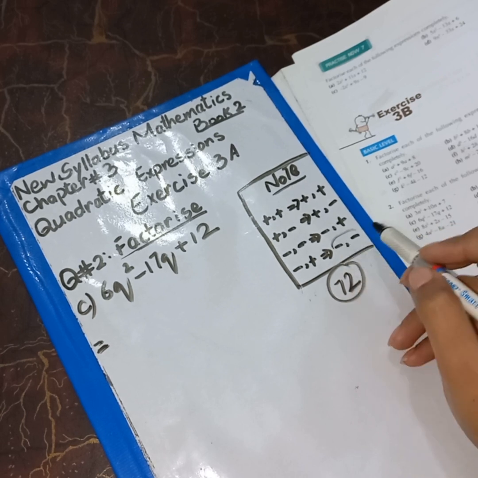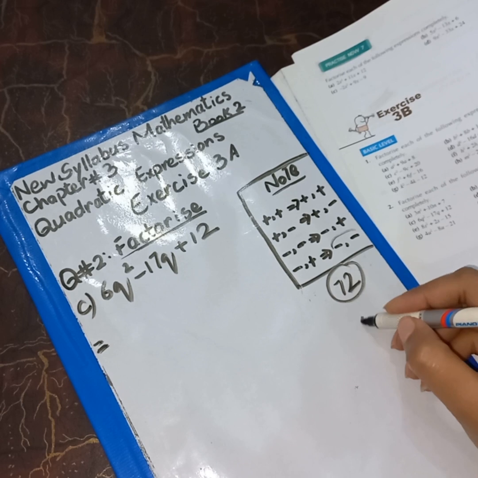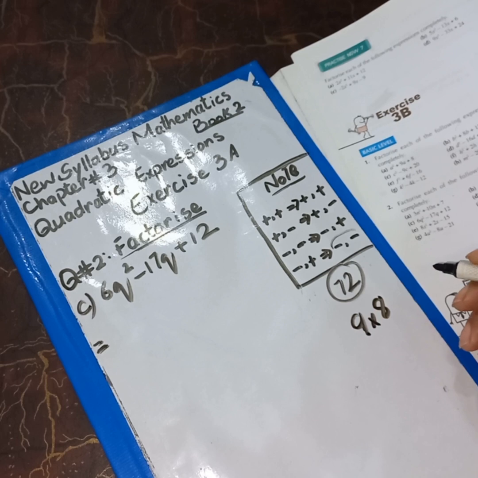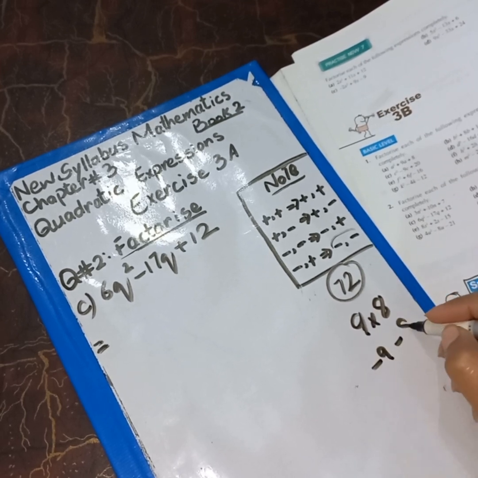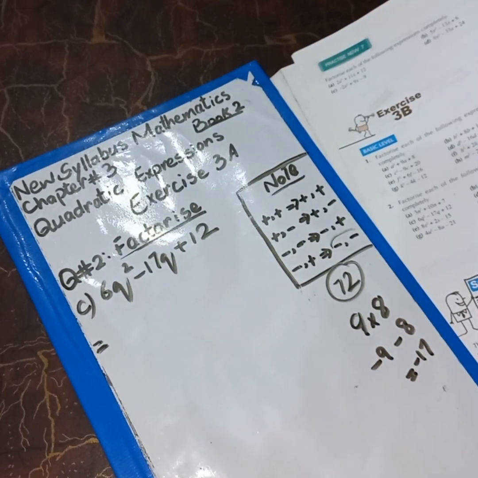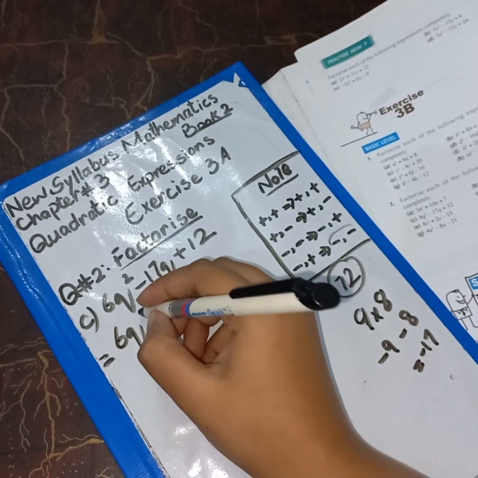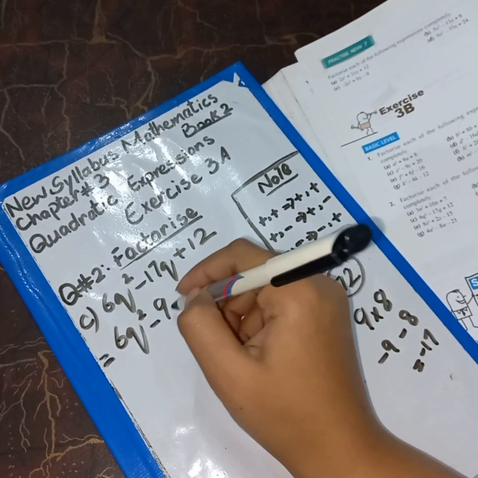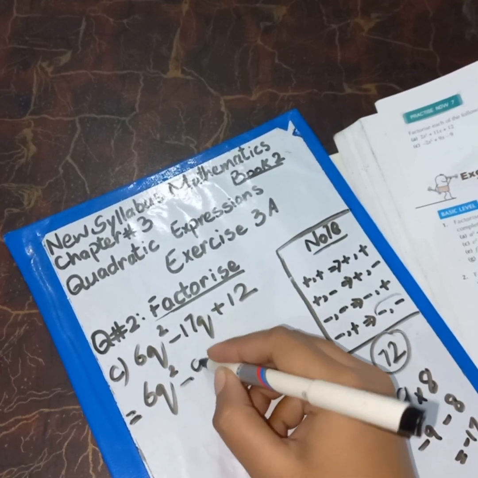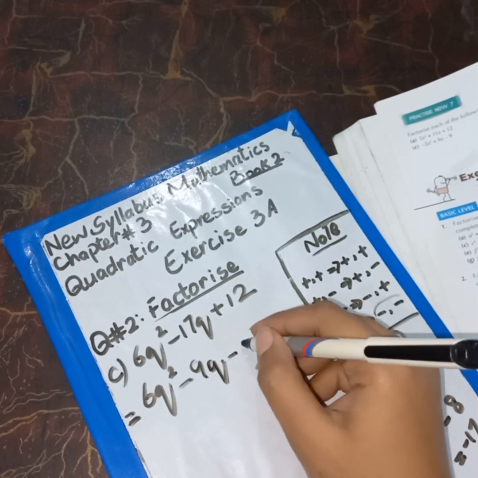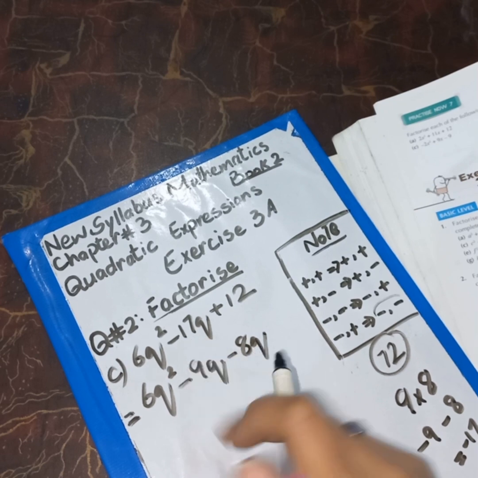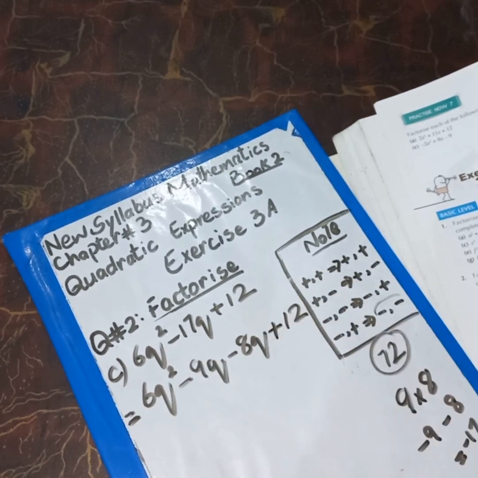This minus plus is given and you have to use this pair now. Minus minus will give you addition. So that's why this pair will give you 9 multiplied by 8. 9 8s are 72 and minus 9 minus 8 will give you minus 17 as given in the coefficient of q. So let's split it. 6q square minus 9q minus 8q. When you solve these two, you will get minus 17q. And then plus 12 will come down as it is.